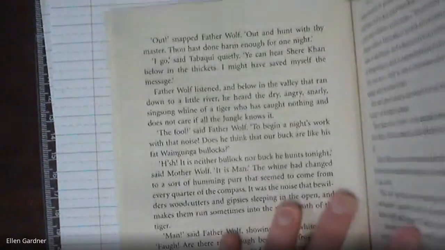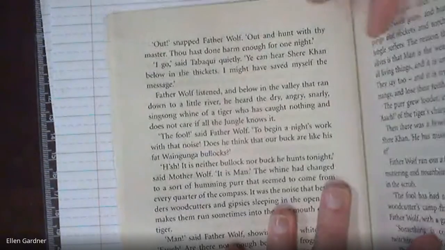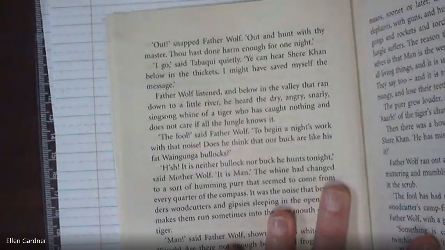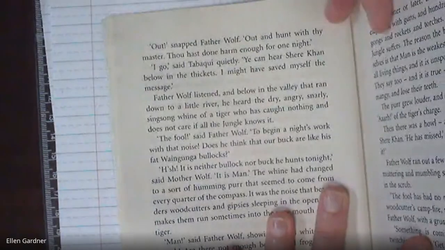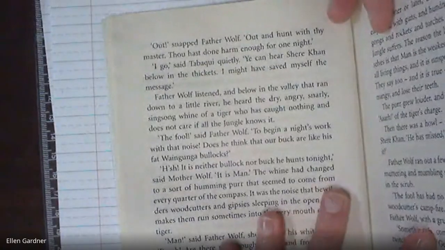Said Tabaki. She was being sarcastic, so definitely they don't want to have Tabaki the jackal saying, oh, we're so grateful to you, Shere Khan the tiger.